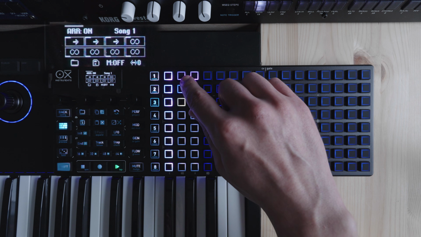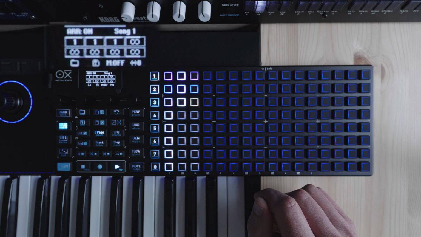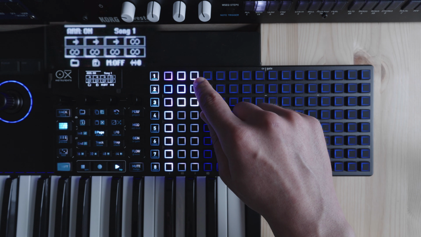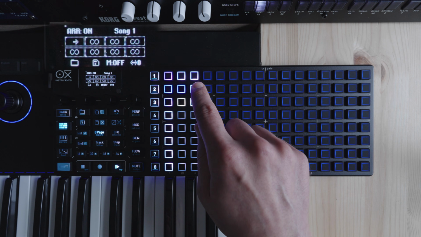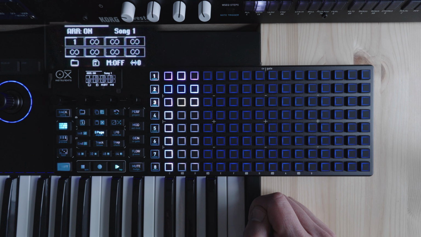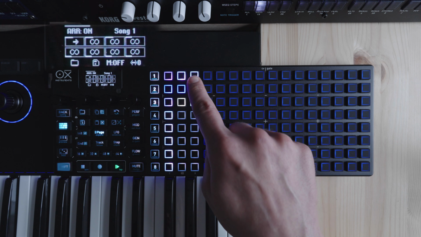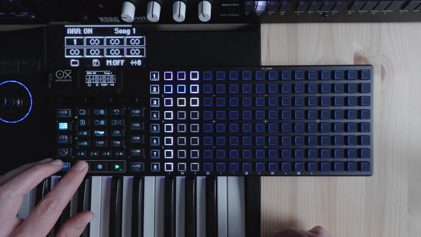So it will queue up the next one. And then queue up the next one. And now it will queue up the previous one. And go back. And it will queue up the next one. And it will continue this forever.